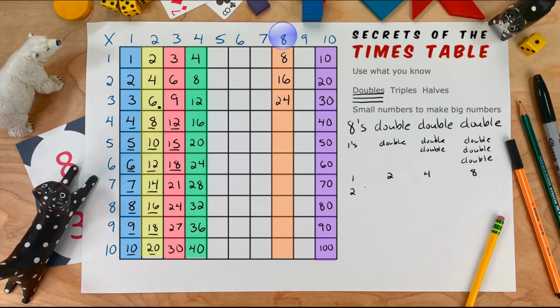If we start with 2, 2 doubled is 4, 4 doubled is 8, double that again, we have 16. We can see that up here. If we take 3 and we double that, we have 6. Doubled is 12, double that is 24. We have that there. Let's continue. 4 doubled is 8, 8 doubled is 16, and 16 plus 16 is 32. And that will go here for our 4s.